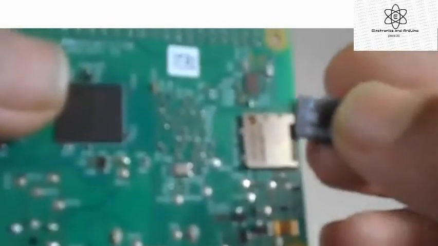So in this video I am having Raspberry Pi 3 model. There will be an SD card. So you can insert the SD card.